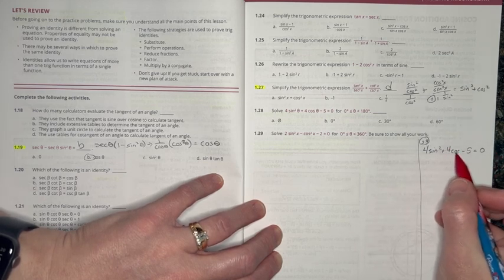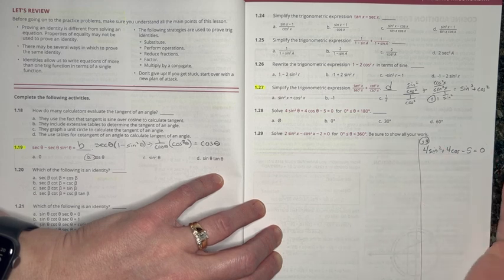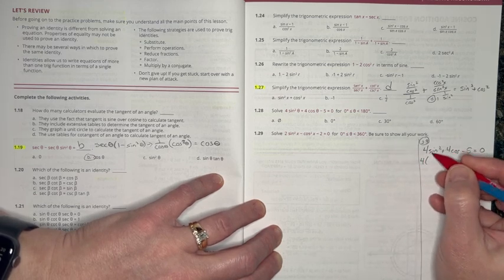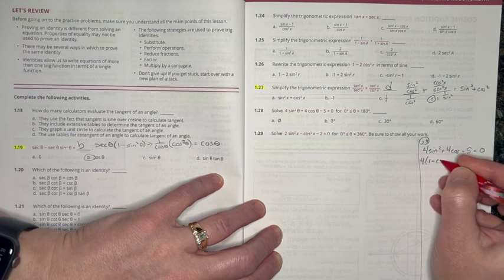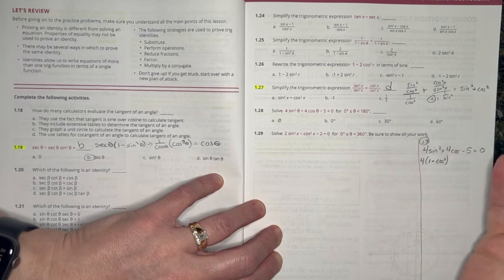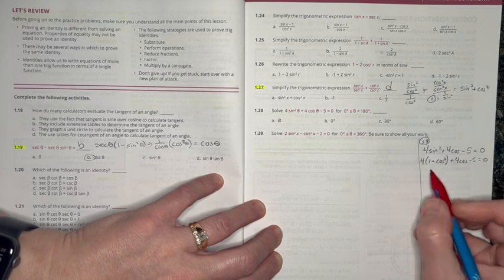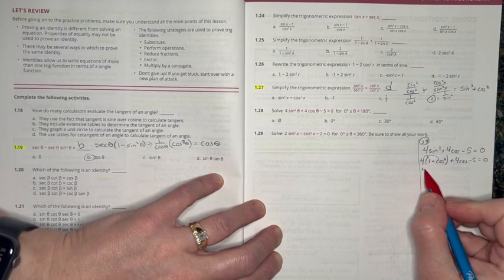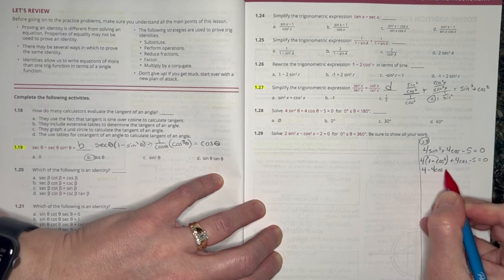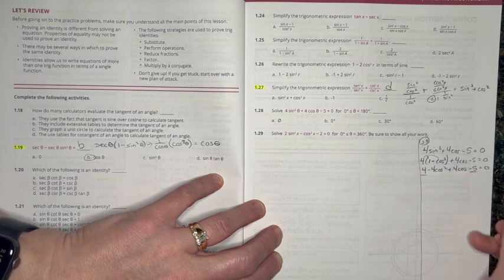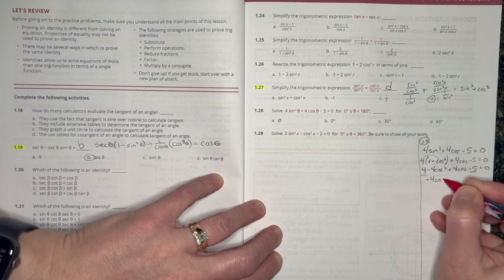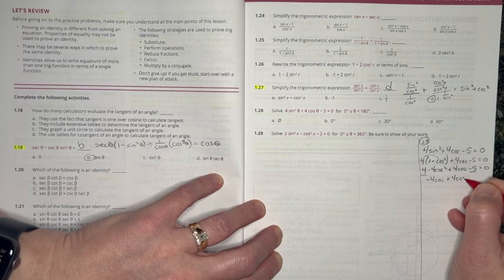Now, because this is just a regular cosine, I definitely want to change this sine squared over to cosine. So 4 times sine squared can be substituted with 1 minus cosine squared, right? That's the Pythagorean identity. Plus 4 cosine minus 5 equals 0. Let's distribute. So we have 4 minus 4 cosine squared plus 4 cosine minus 5 equals 0. We're going to combine our like terms and have negative 4 cosine squared plus 4 cosine minus 1 equals 0.